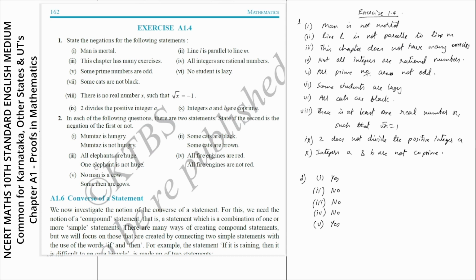But if we take the second statement to be true, if one elephant is not huge is a true statement, then all elephants are huge should be a false statement. But in this case it doesn't happen. If one elephant is not huge is a true statement, then all elephants are huge may also be a true statement. Both can't be true. Therefore the ideal answer for the first statement will be not all elephants are huge. So here the answer is no.